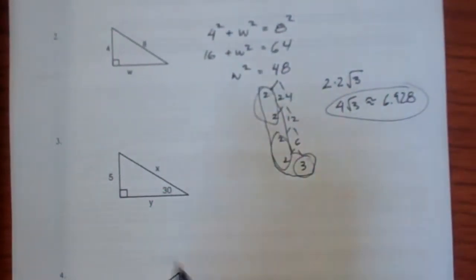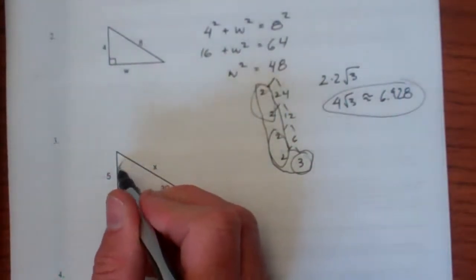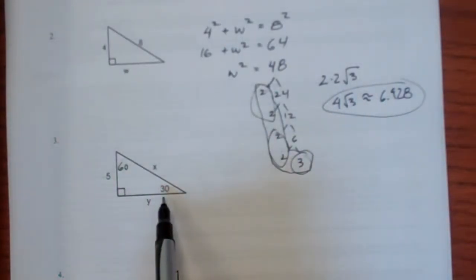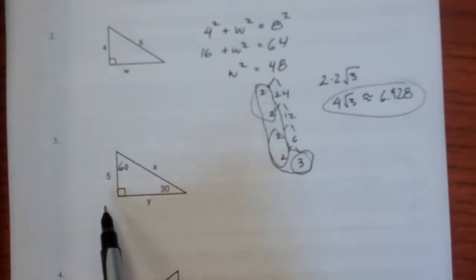Number 3, telling you that this is 30 degrees. Once you see a special angle, 30 degrees with a 90 degrees, you know it's 30, 60, 90. The only other one you want to look for is 45 degree. This is the one that has the special relationship where you can save yourself a lot of time.